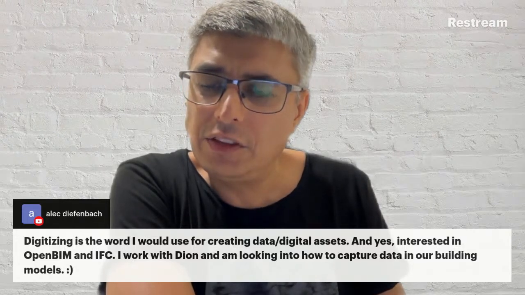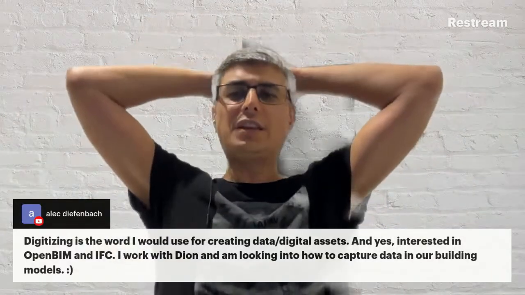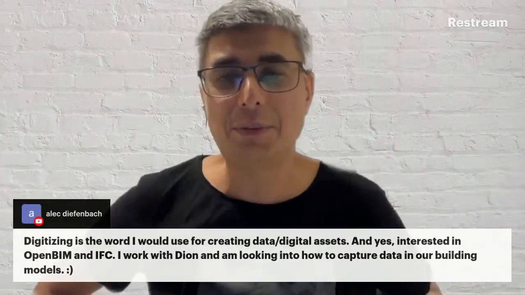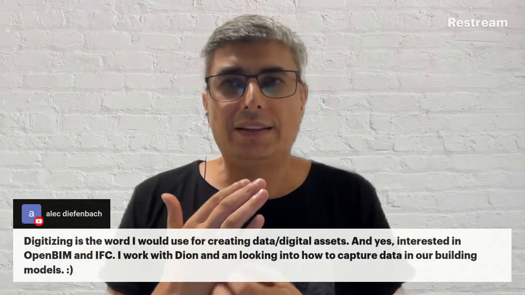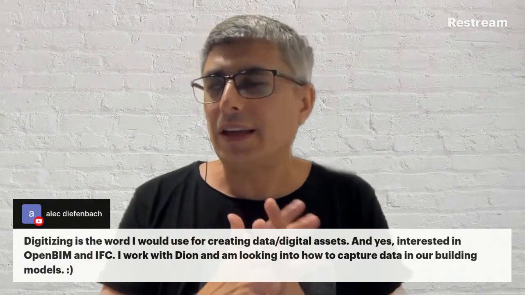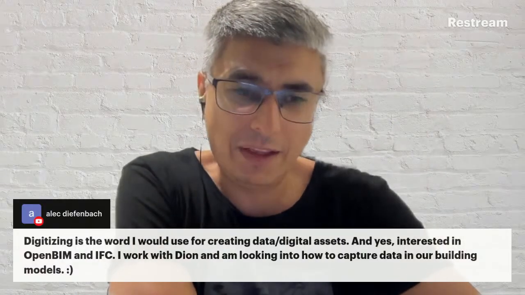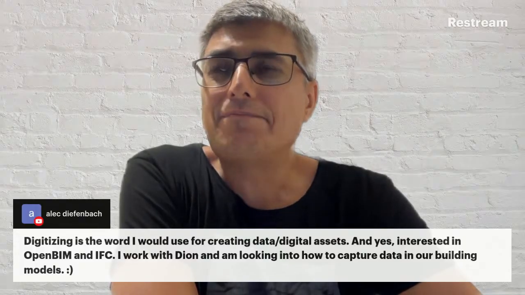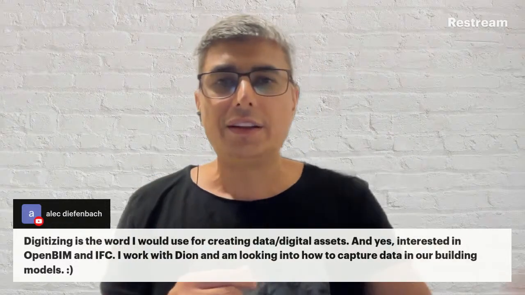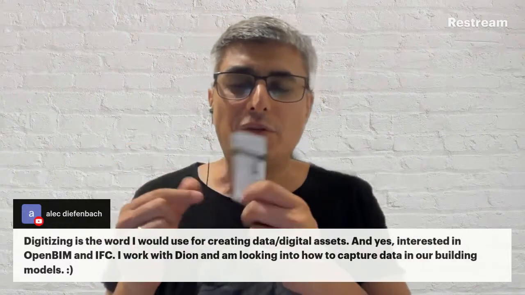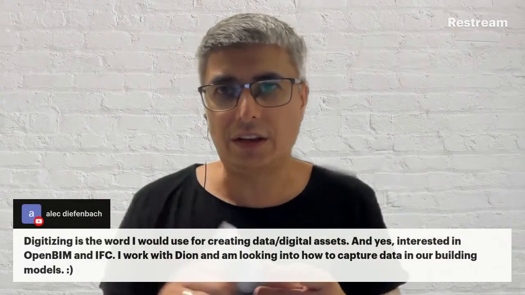Digitizing is the word I would use for creating data digital assets. Okay, so you say that digitizing is the correct one. As the native English speaker, I'll have to believe you. I'm just thinking that, in my non-native English speaker brain, digitizing is the transaction of taking something from a physical product and converting it into something digital.